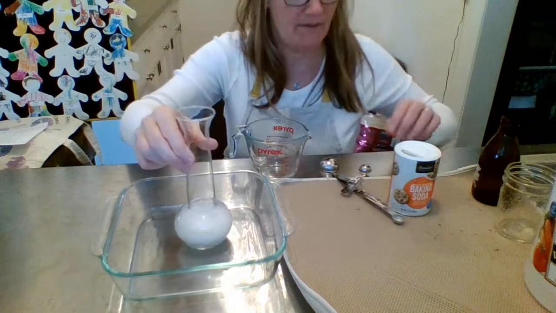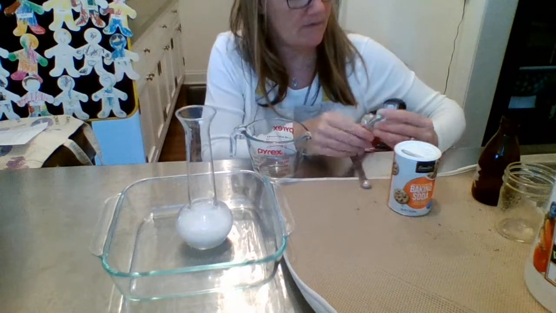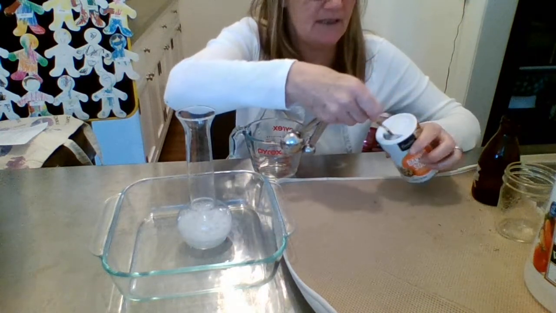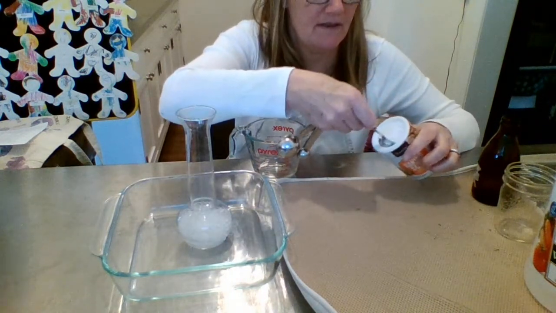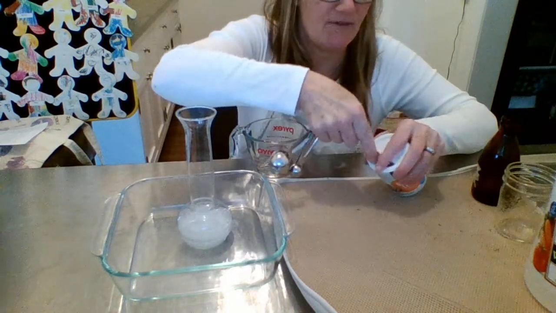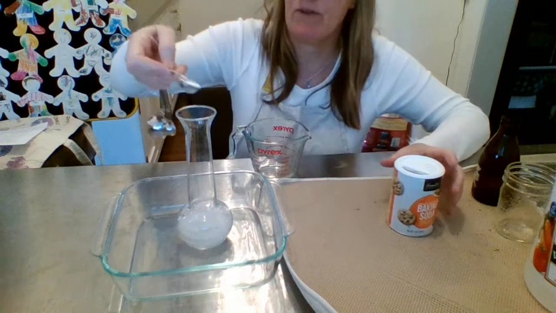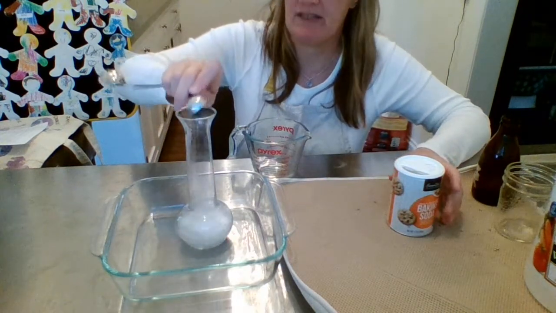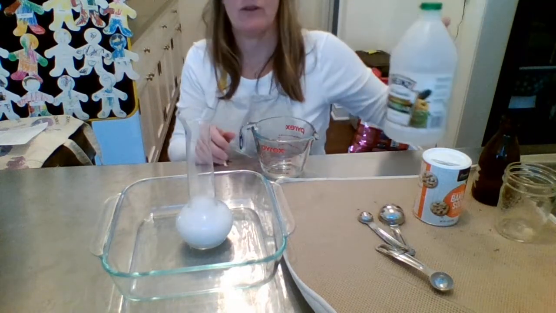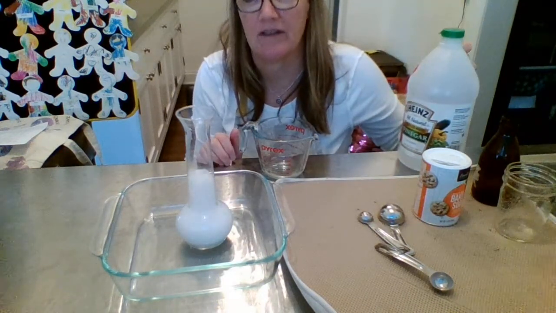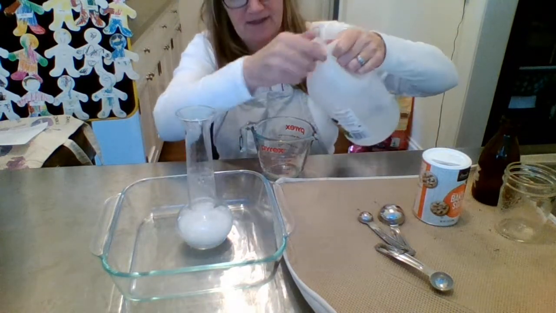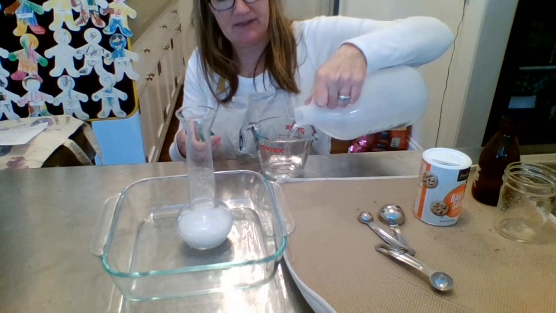So let's see if I add a little bit more. Let's see what happens. It bubbles up just like the yeast did. It makes things rise. Let's see if I can get this out. Okay, so now I'm going to add a whole teaspoon of this. Ooh. Oh my goodness. Look at what's happening. I added more. Uh-oh, it's totally bubbling up. Do you see that? Let's see if I add some vinegar to it.